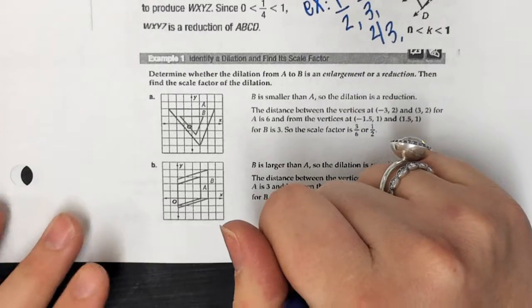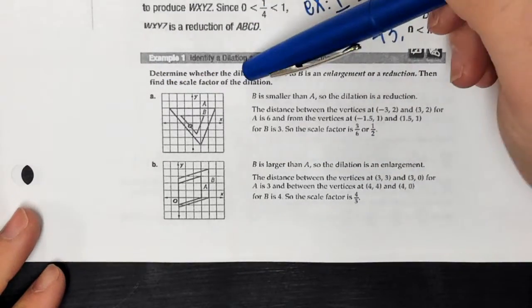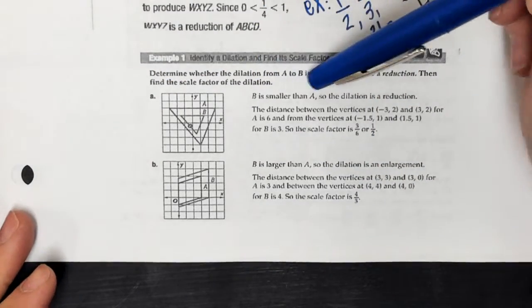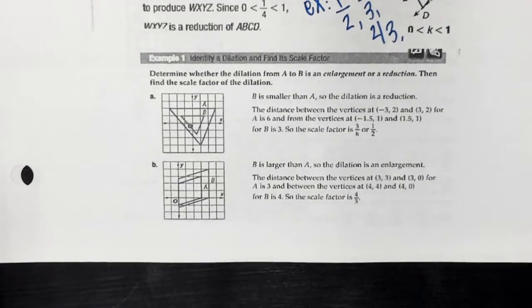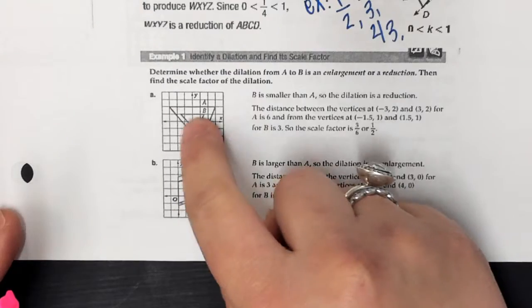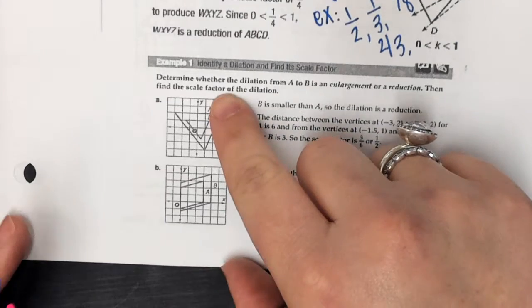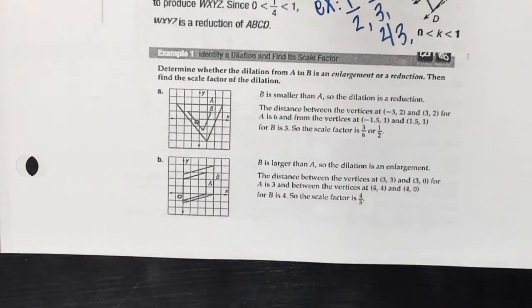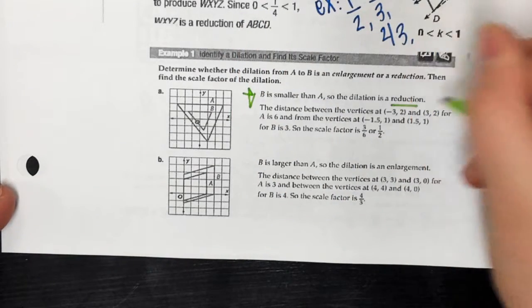Okay, so these are 2 examples right here. It's very important that you read the instructions to know which figure you're starting with. So it says, determine whether the dilation from A to B. So what was my pre-image? A. A is what I started from. That was my pre-image. So A is the outside, and B is the inside. So not even looking at the scale factor, if A, which is the outside, is my pre-image, and B is my image, did B get smaller or bigger? Smaller. So it was a reduction. B is smaller than A, so it was a reduction.